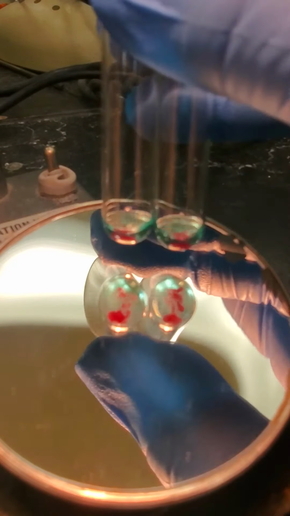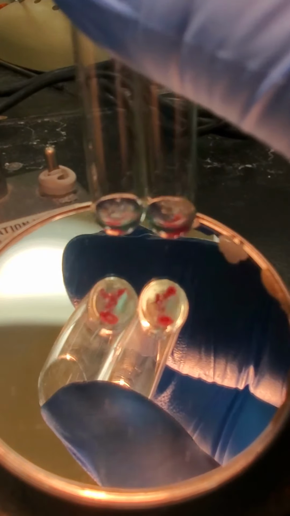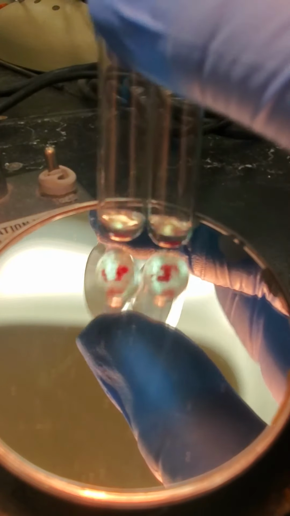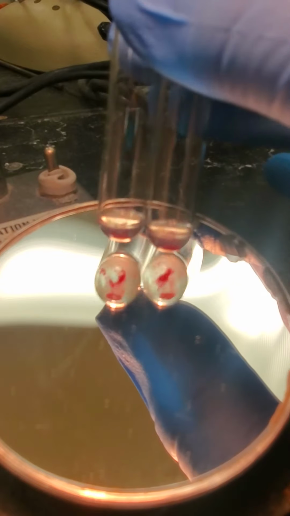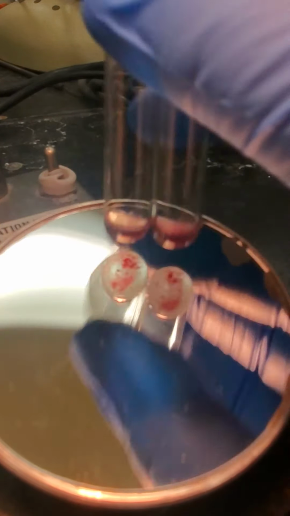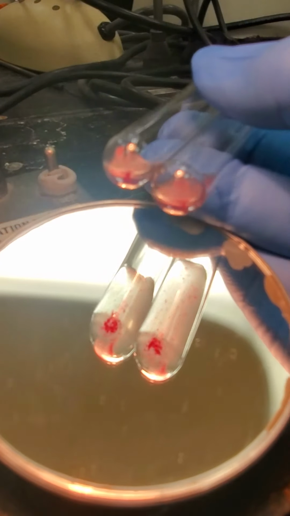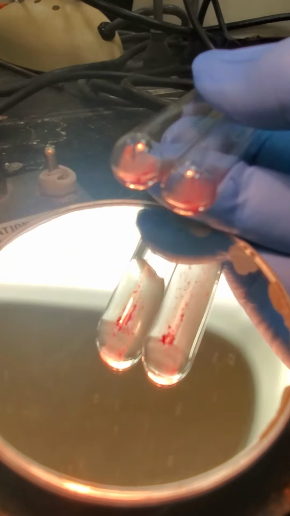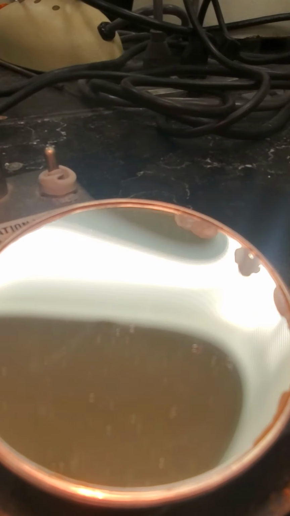Okay, I'm going to read these both at the same time. This is tube 6 and tube 13. So as you can see, those are positive reactions. So that's what we want to see.